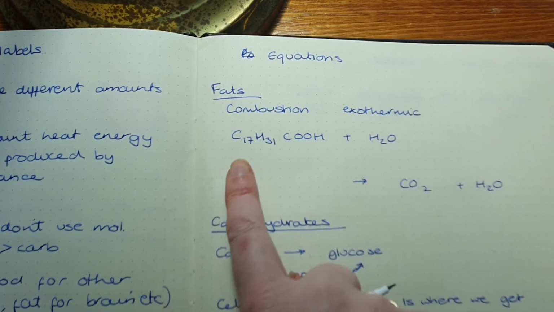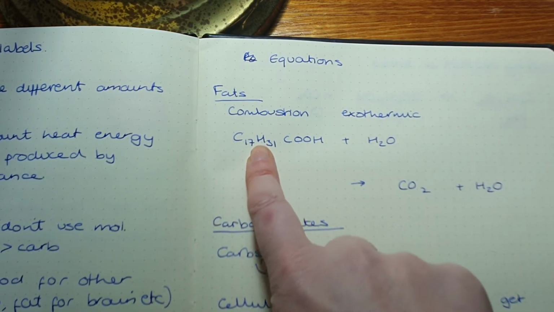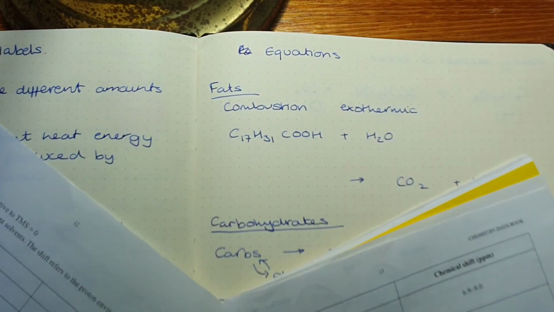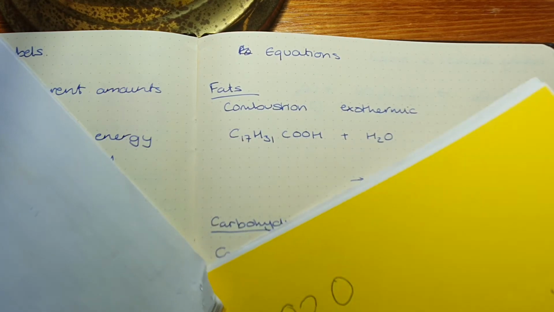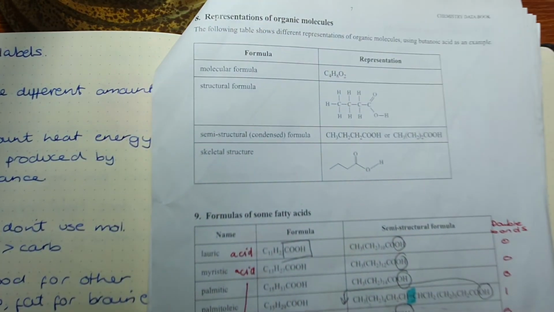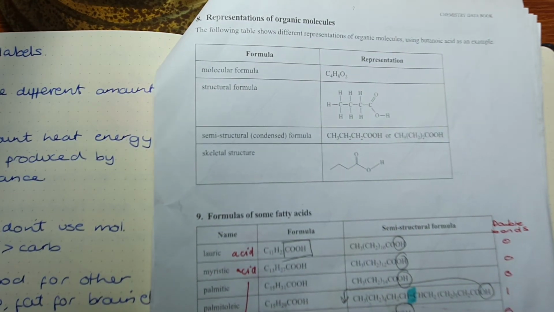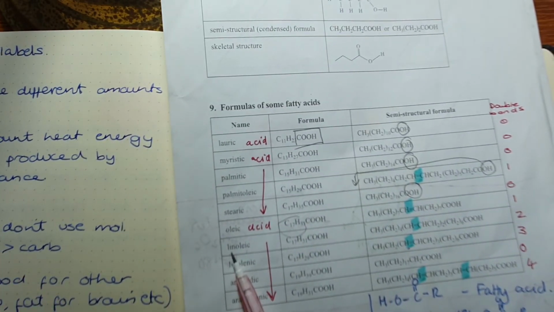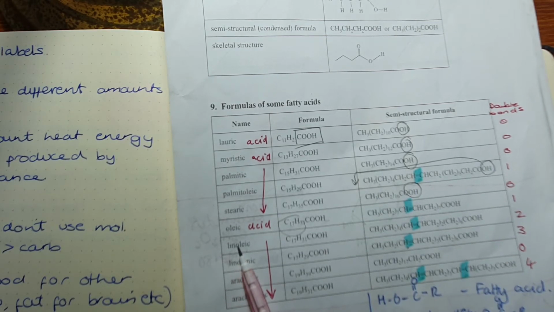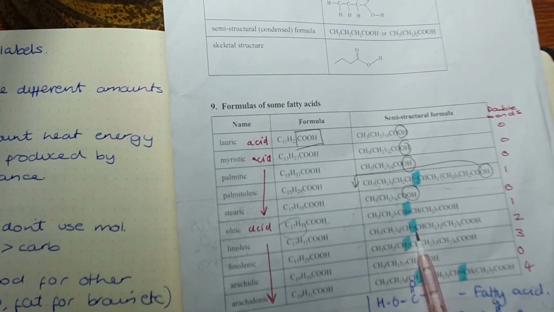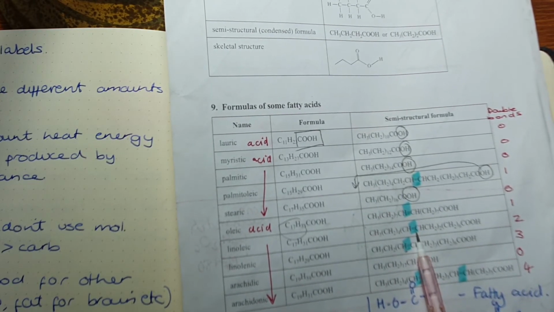So I've got C17H31COOH, which is in here. That one that I'm not going to say. Oh, that one, linolenic. Double bond, 2 of them. So nice balancing needs to go on.